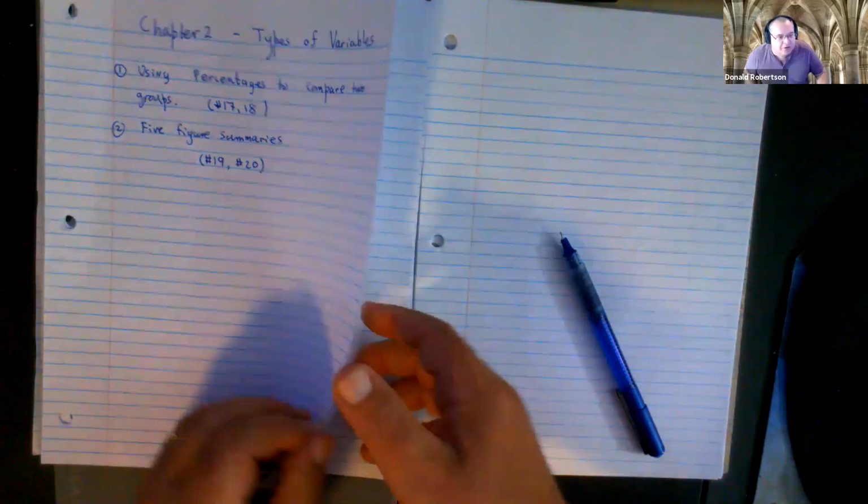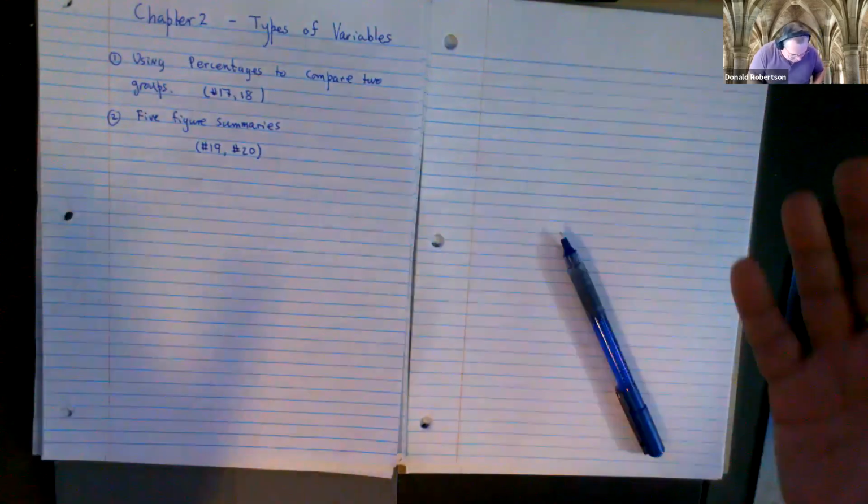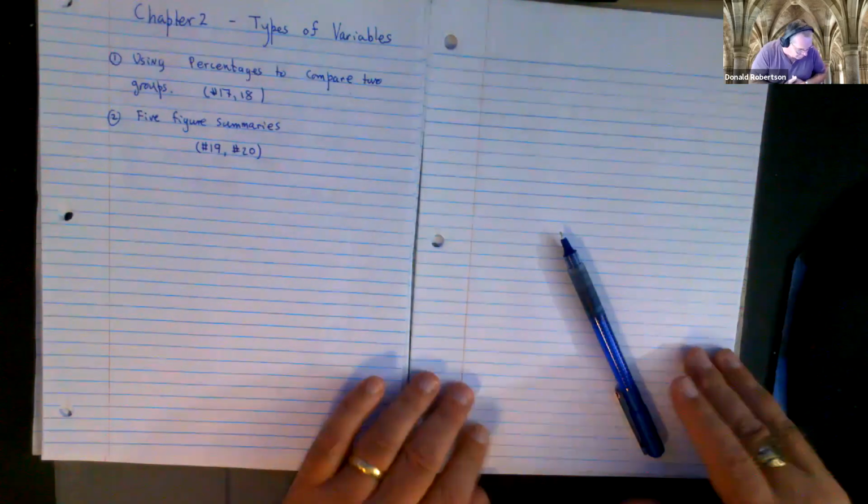And then we'll move on to our next section, our last section for this week, where we're going to look at histograms and 5-figure summaries and how you describe data, things like outliers and skewedness and cool stuff like that.